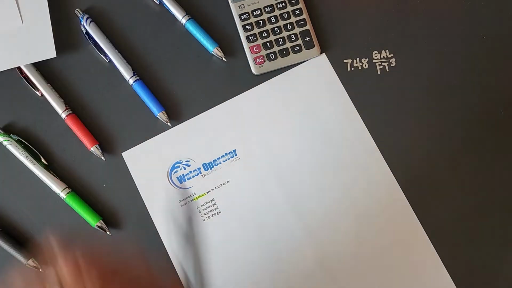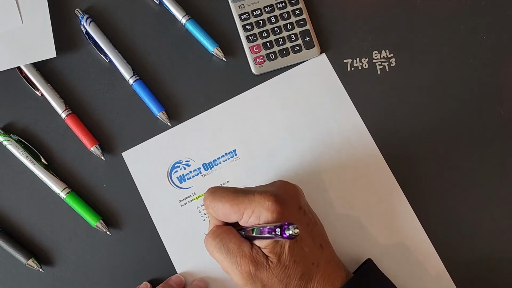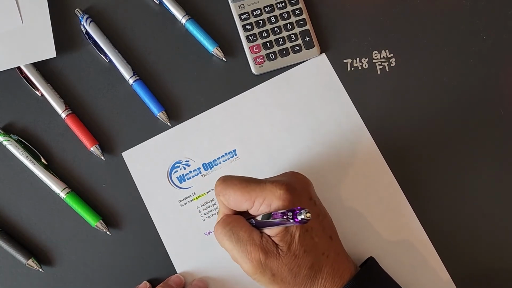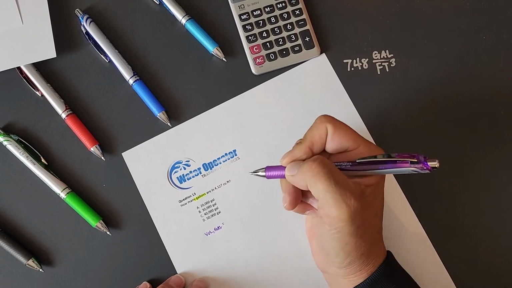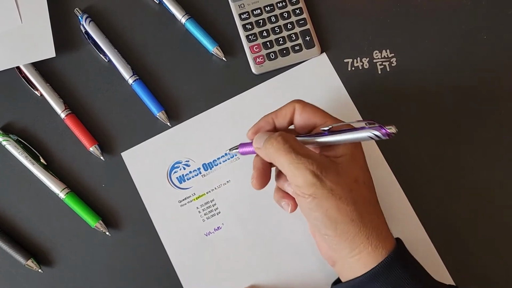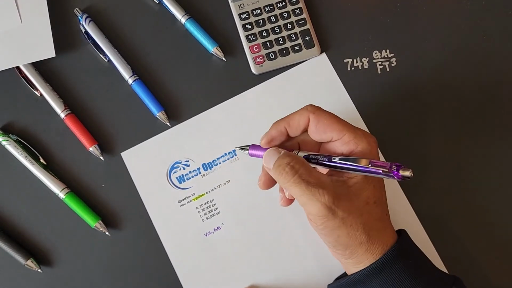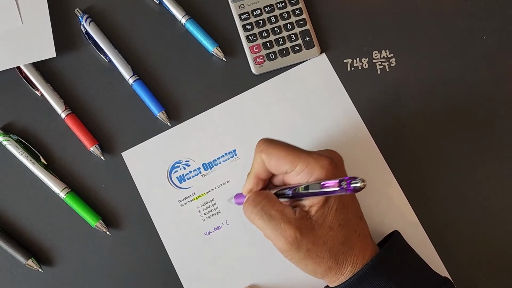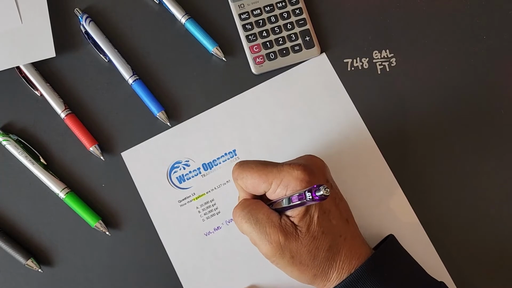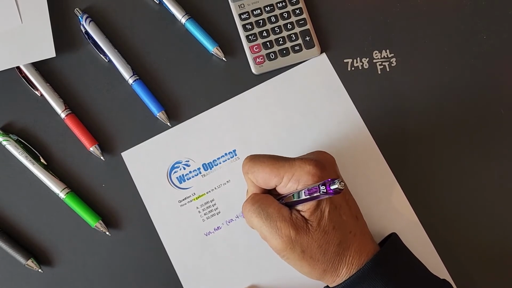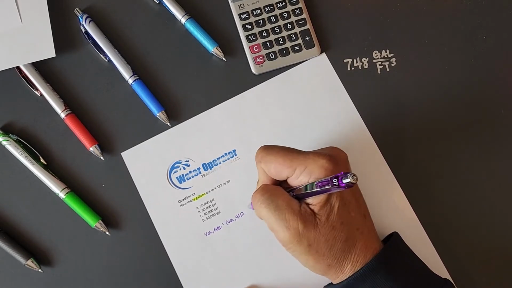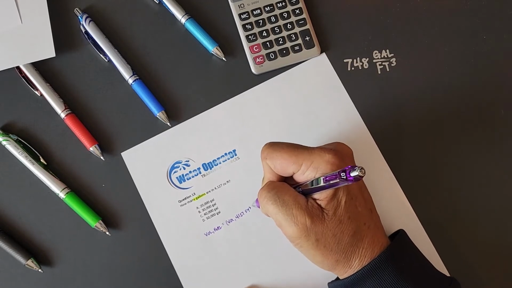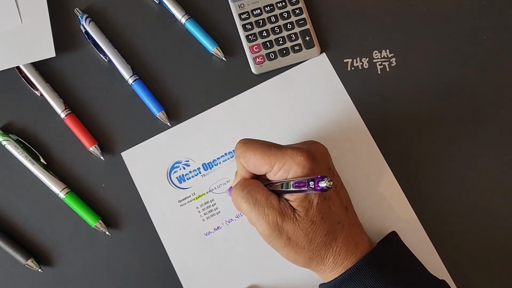We want volume in gallons equals, and I'll go ahead and write out the equation. We have volume 4,127 cubic feet, which is here.